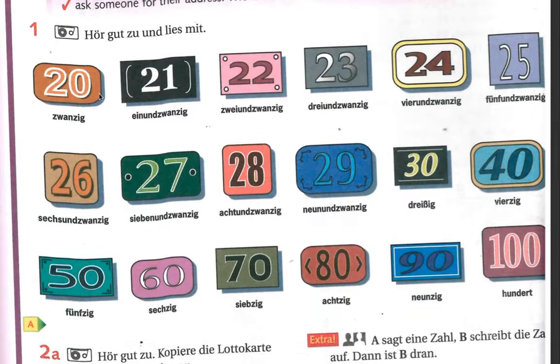20, 21, one and twenty, 22, two and twenty, 23, 24, 25, 26, 27, 28, 29, 30.